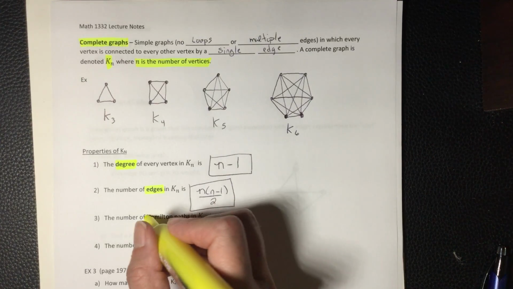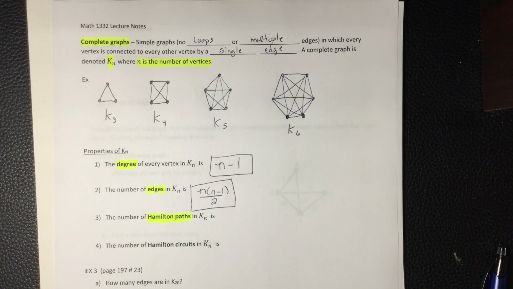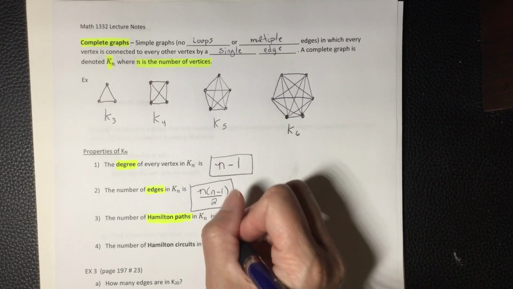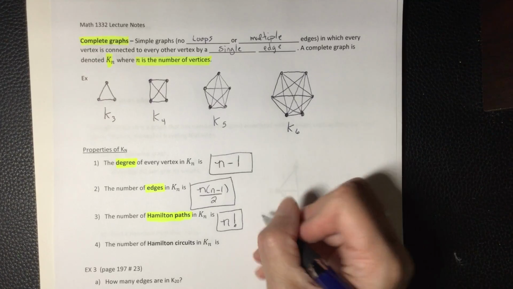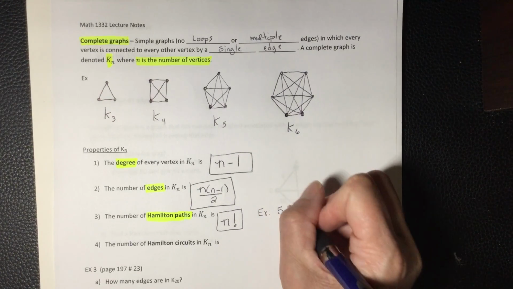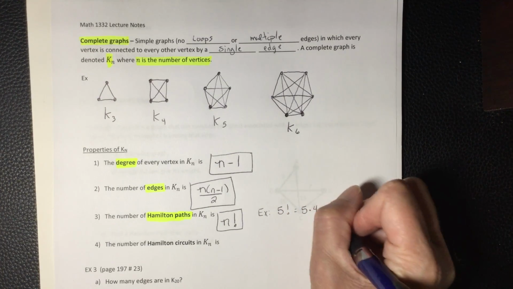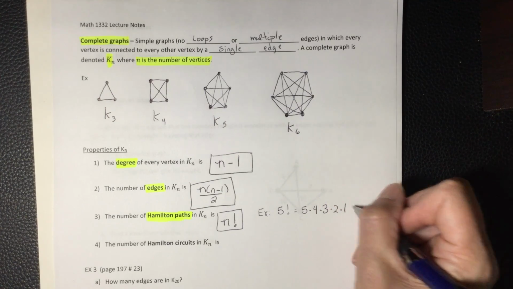Then we have the number of Hamilton paths. Just as a reminder, a Hamilton path visits every vertex once and only once. And this is going to be n factorial. If you haven't seen the factorial before, just to show you an example, 5 factorial means 5 times 4 times 3 times 2 times 1.